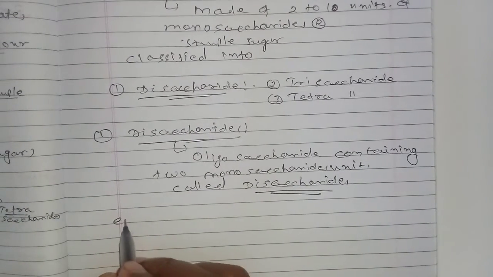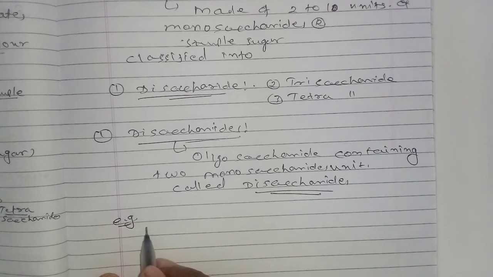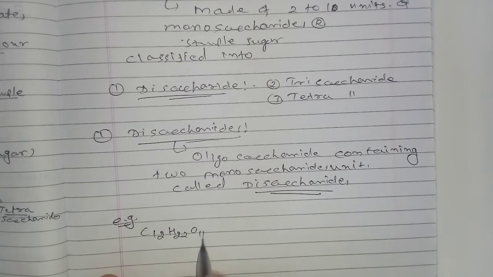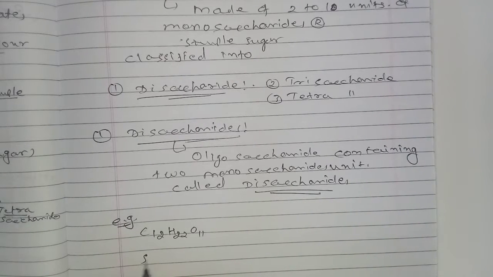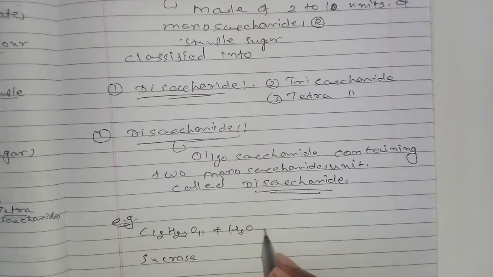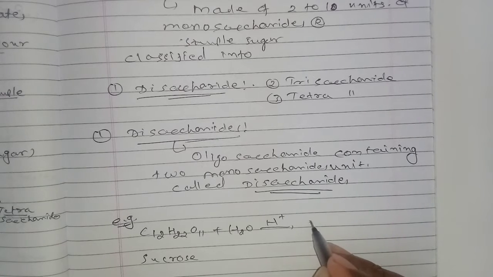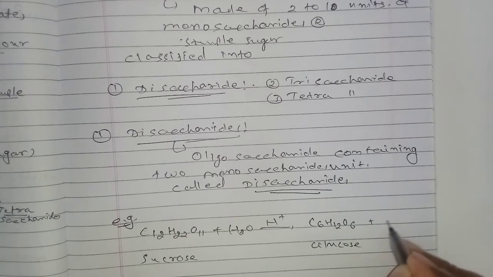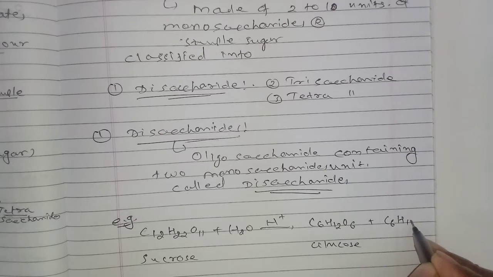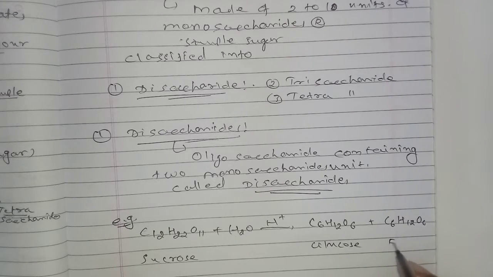For example, C12H22O11, sucrose, which on hydrolysis in presence of acid gives glucose and fructose. C6H12O6 is glucose, and the other chemical formula is also the same, but its name is fructose.